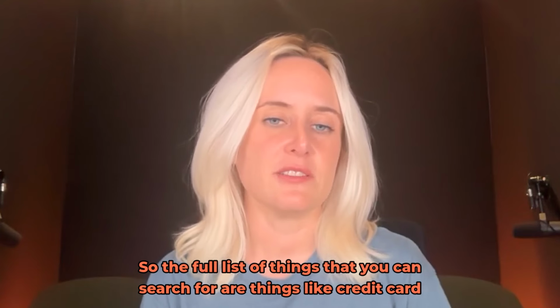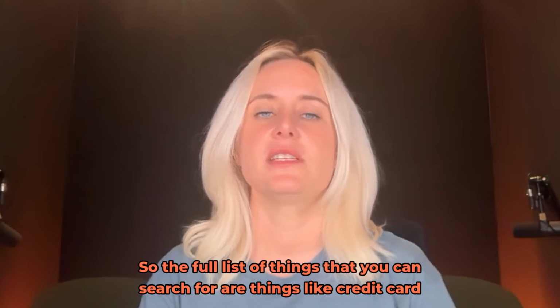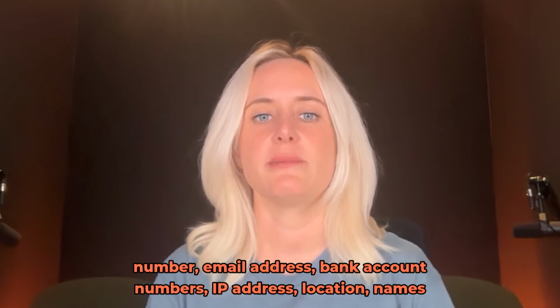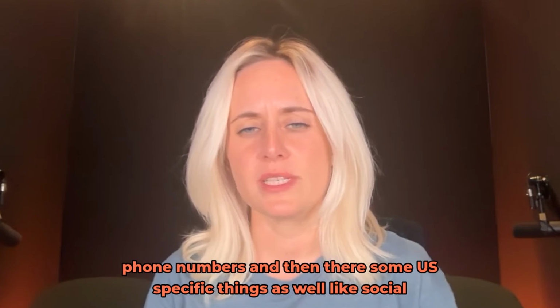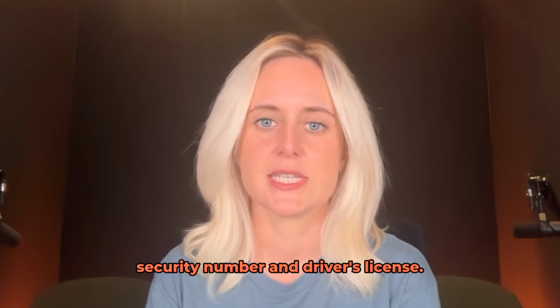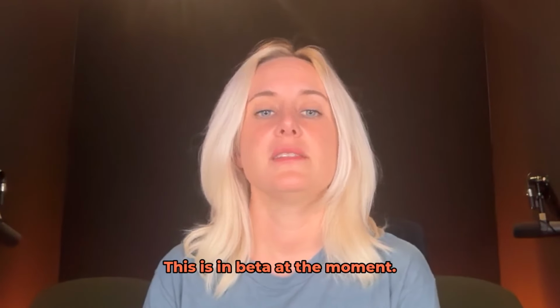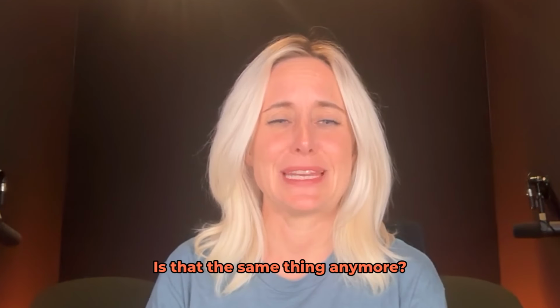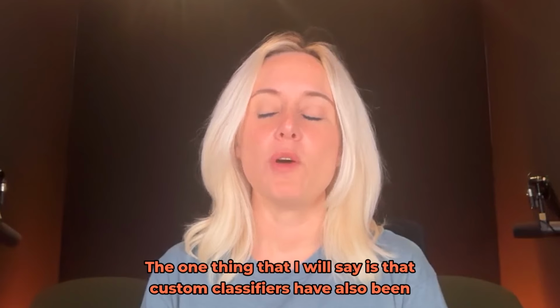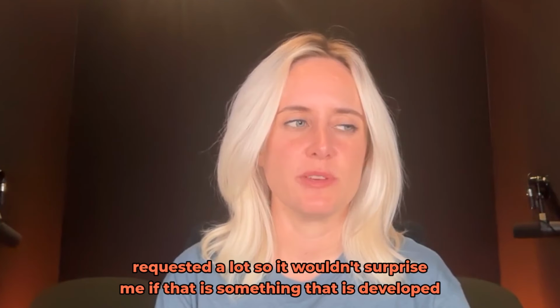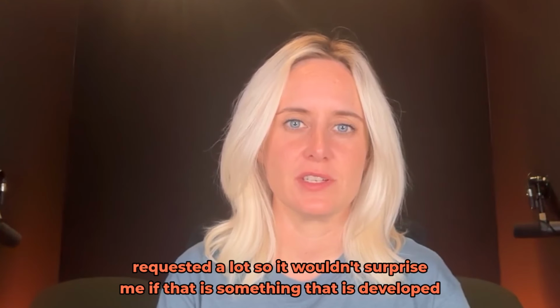The full list of things that you can search for are credit card number, email address, bank account numbers, IP address, location, names, phone numbers, and then there are some US specific things as well, like social security number and driver's license. There are more to come. This is in beta at the moment. Actually, last time I used it, it was in beta. I think it's in preview now. Is that the same thing anymore? I don't know. The one thing I will say is that custom classifiers have also been requested a lot, so it wouldn't surprise me if that is developed in future.